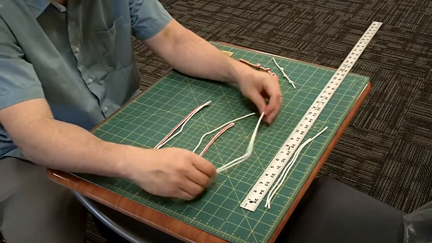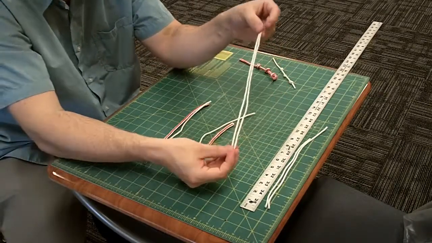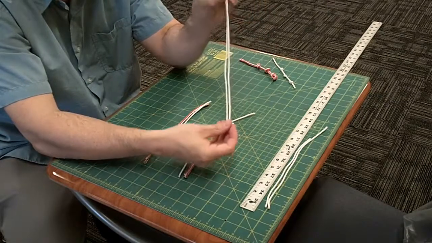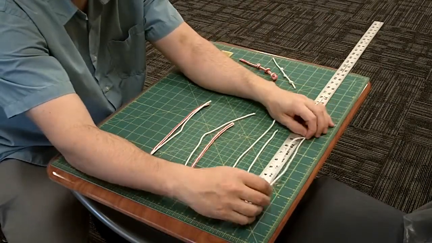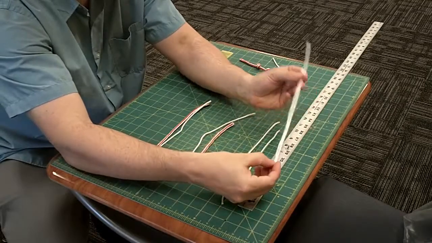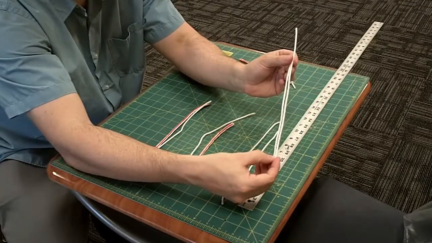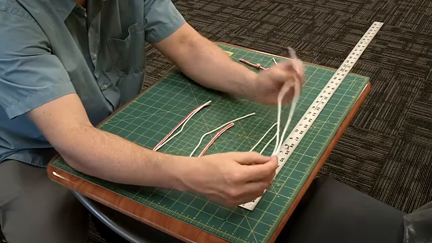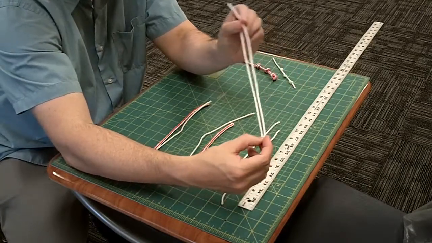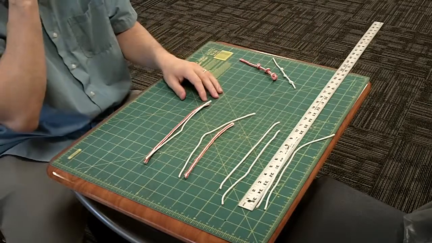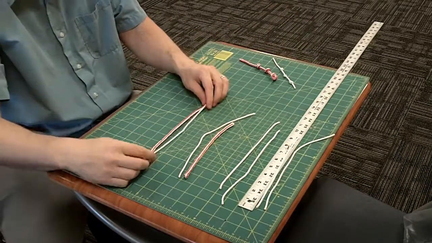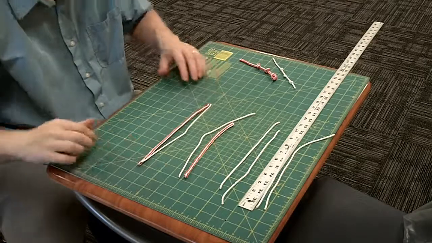What if they were the same thickness and the same length? At what point are they going to be the same length? And what if I had the same thickness of rope and one was shorter than the other? If I tied knots in both ropes, at what point would they be the same length? So those are some things to think about as we go into this topic.